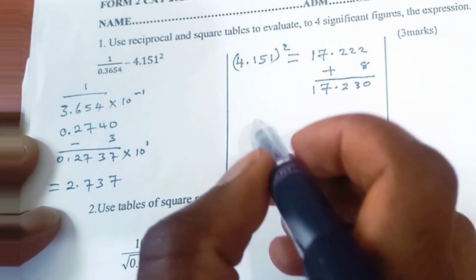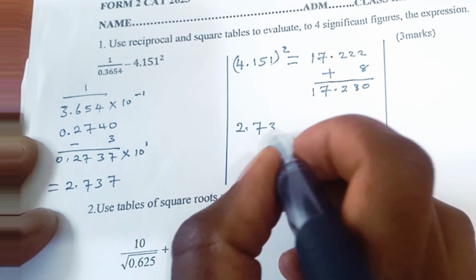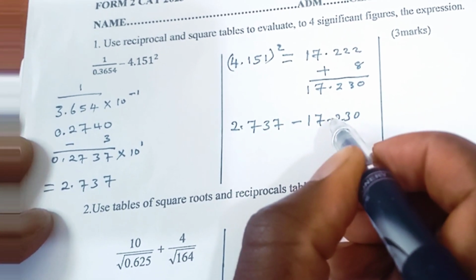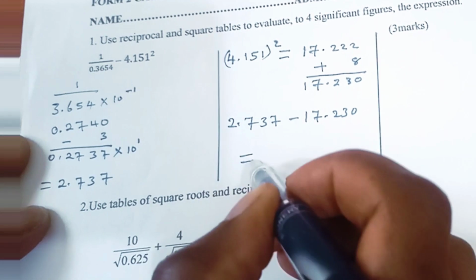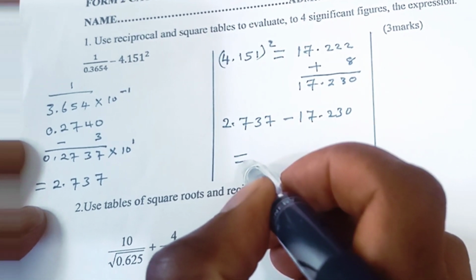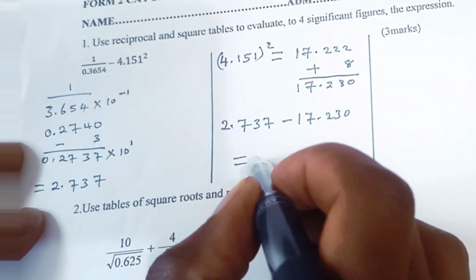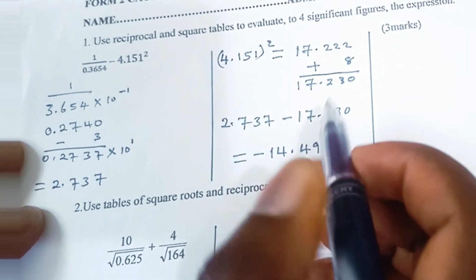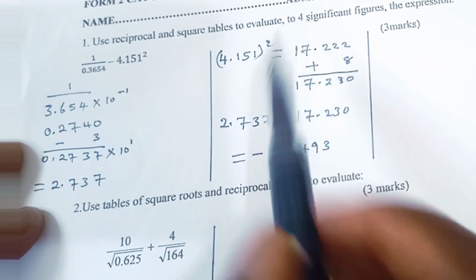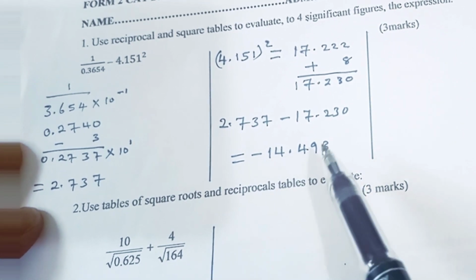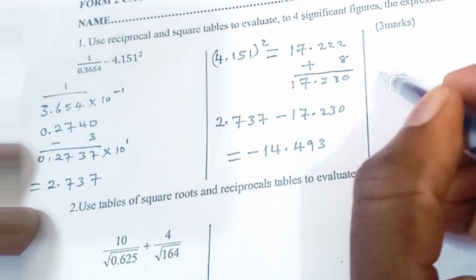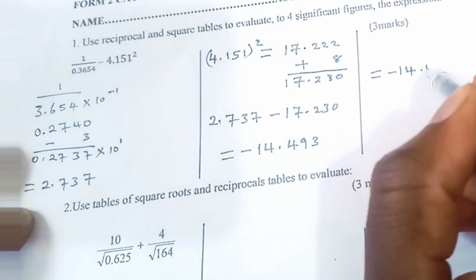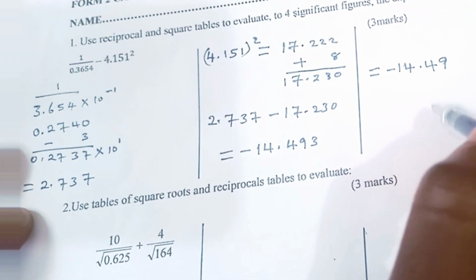So we have the first part and the second part. So we are going to combine that. So 2.737 minus 17.230. And we'll get the answer to be negative 14.493. We are supposed to leave our answer to 4 significant figures. So counting from the left, we are going to therefore have our answer as negative 14.49. Negative 14.49. And that is it.